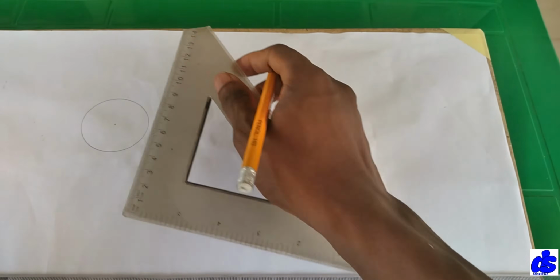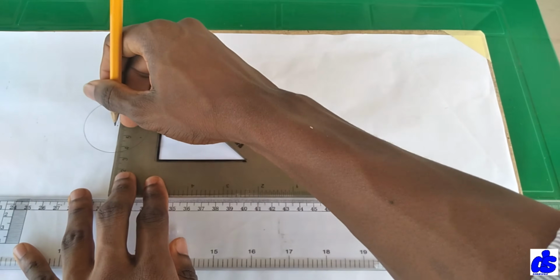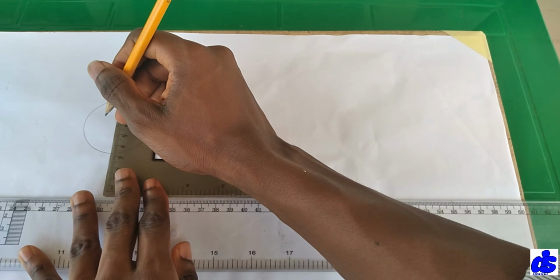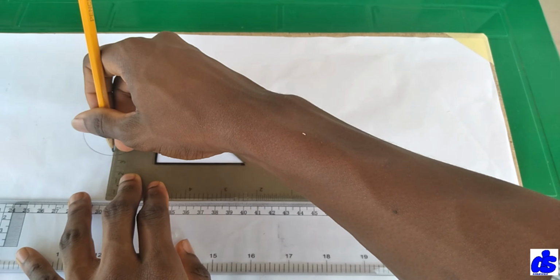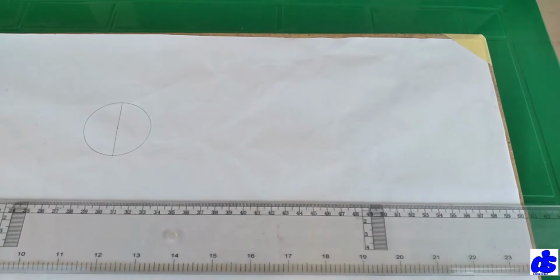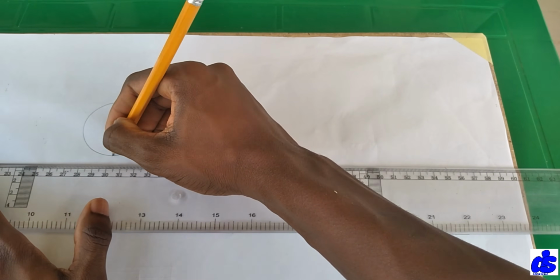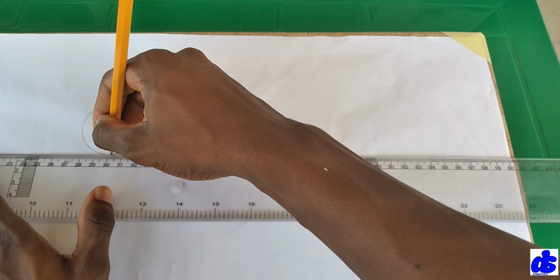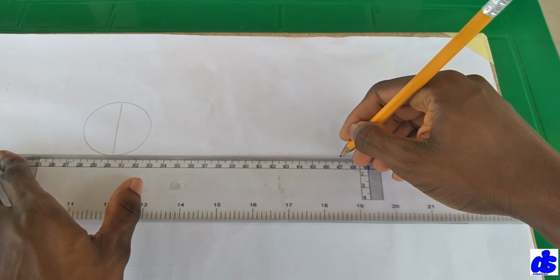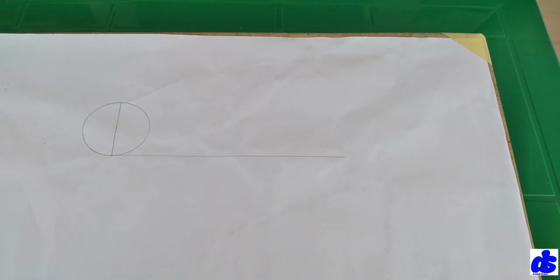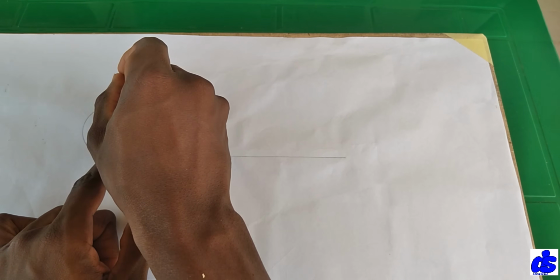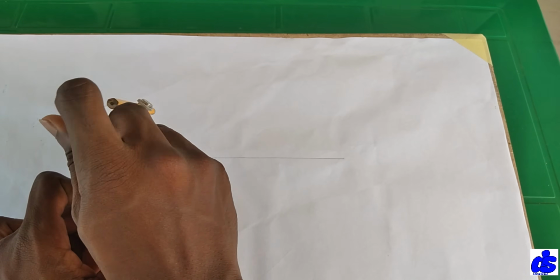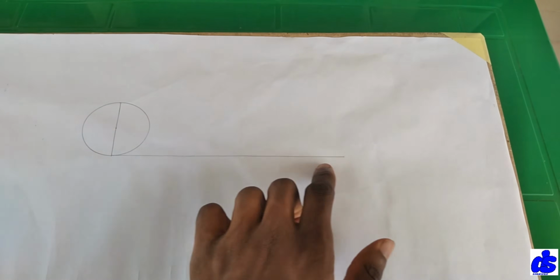Next I'm going to draw a vertical line through the midpoint with the help of my t-square. Then I'll draw a horizontal line too with the help of my t-square. Right. So next I'm going to pick the diameter. So that'll be 2 times the radius. I'm going to mark 3 times on this line.